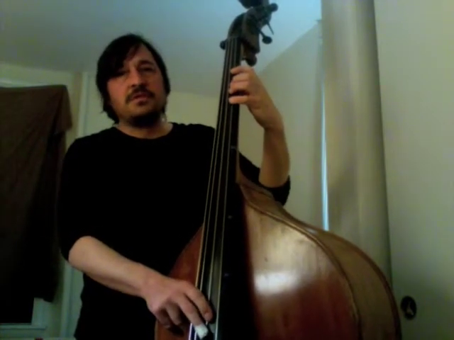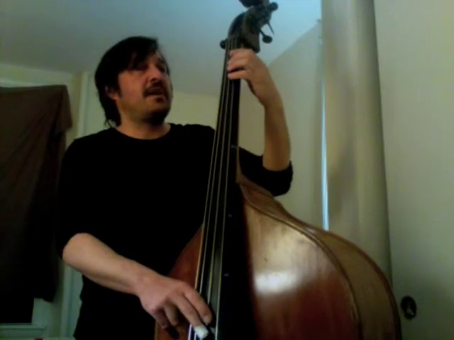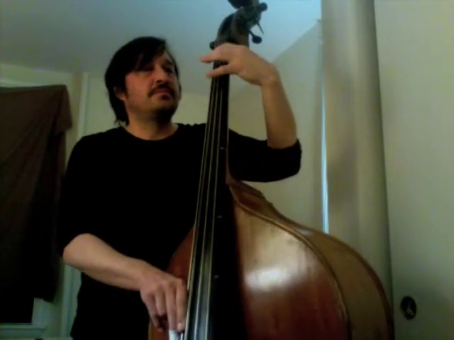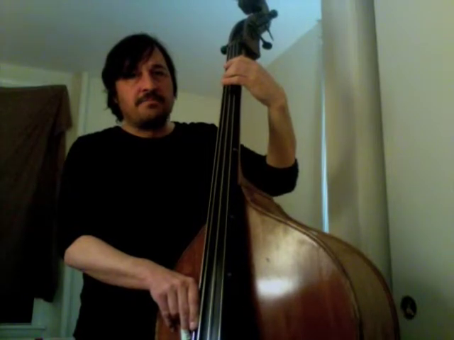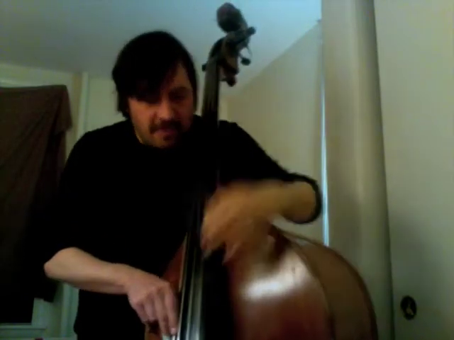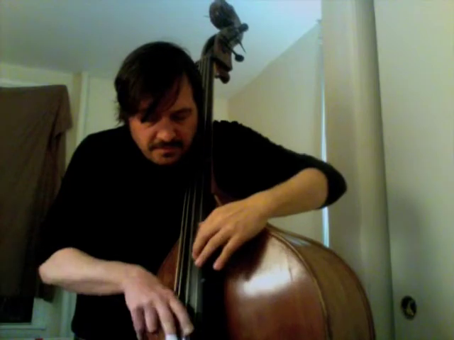Of course, you can always do this in all registers of the instrument, down an octave, and in thumb position. Explore all registers of the instrument for these ideas. You get the most out of them that way.